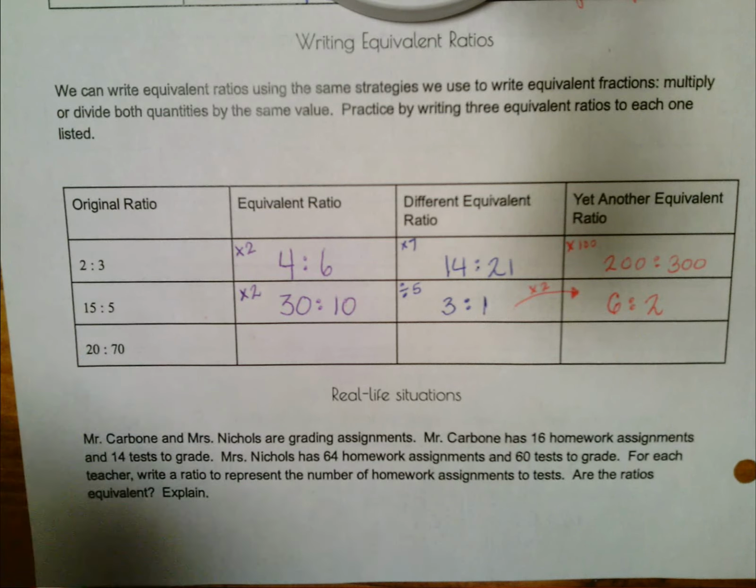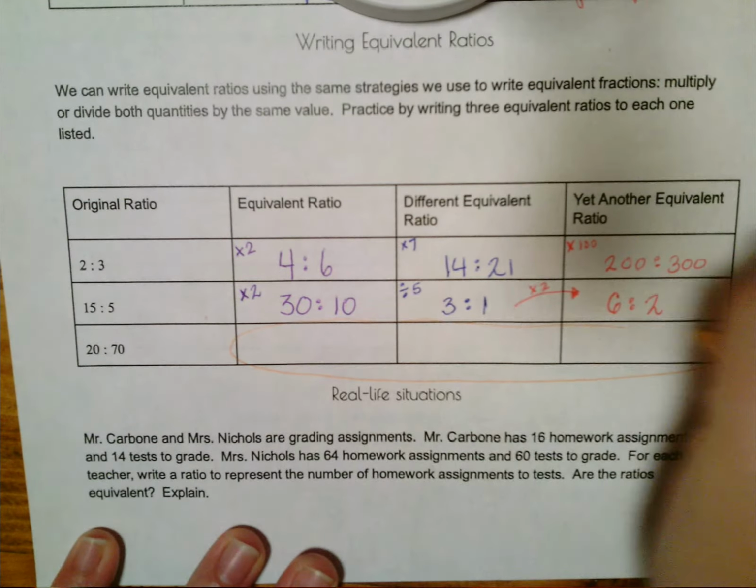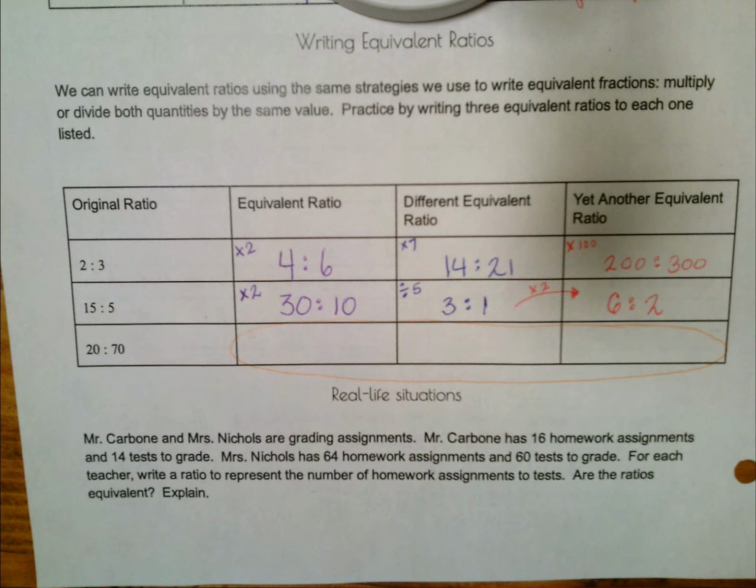I am not going to fill in these answers for you, these last 3. I'd like you to fill them in on your own, please. So take a moment now, come up with 3 equivalent ratios that mean the same thing as 20 to 70.